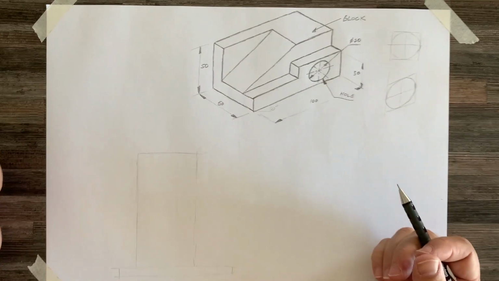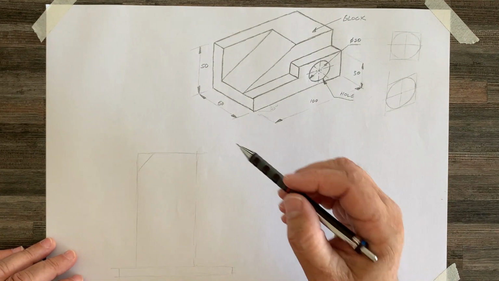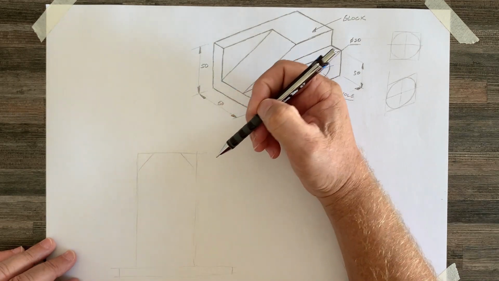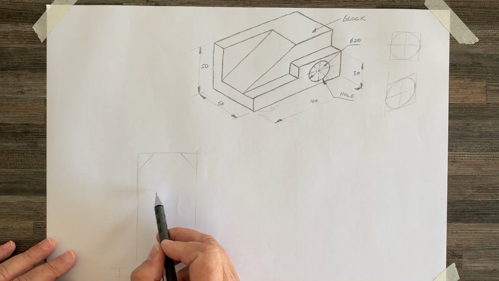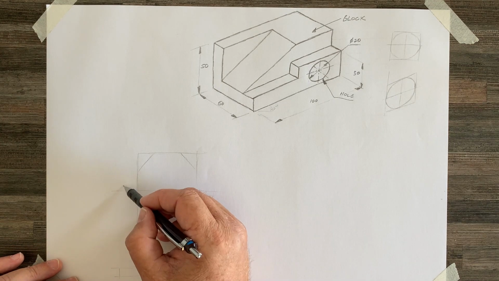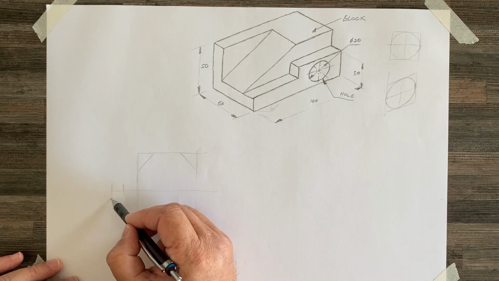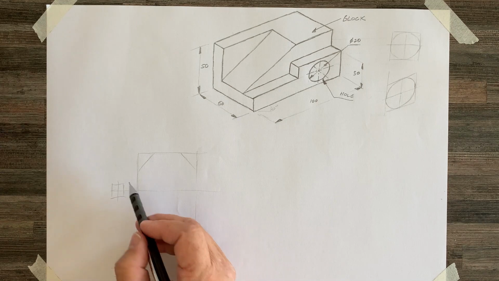Right, so we start with our bounding box. Then we start adding some construction detail. This is a component that's coming out the side here. So we'll draw that. Got kind of a boss thing here that we have to construct.